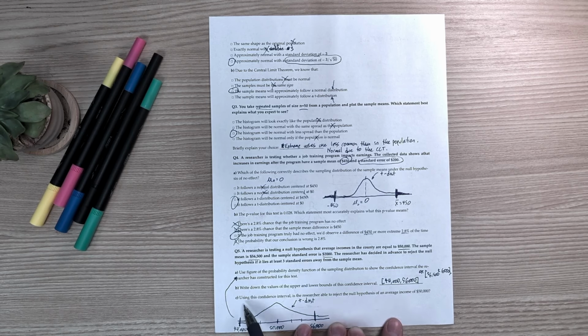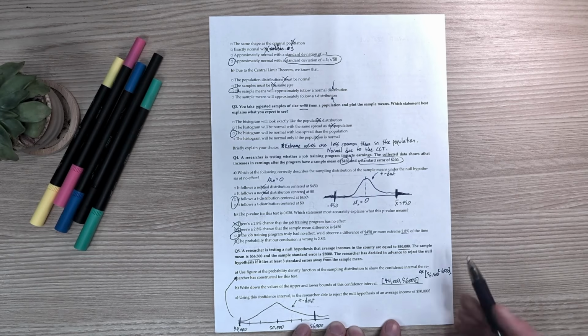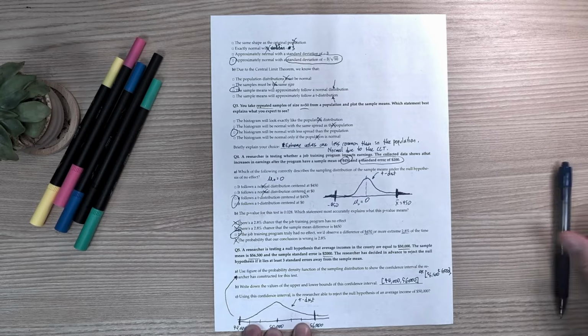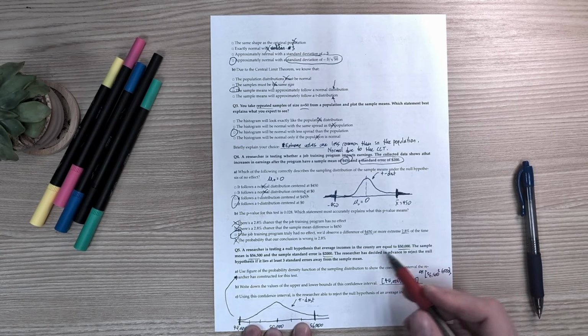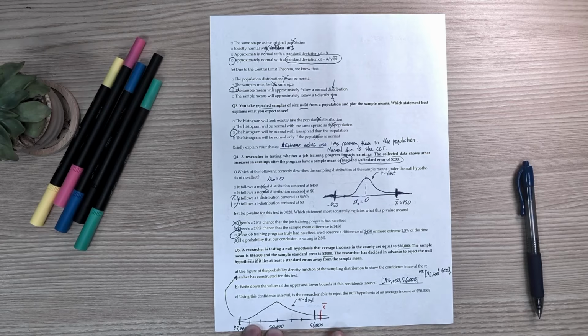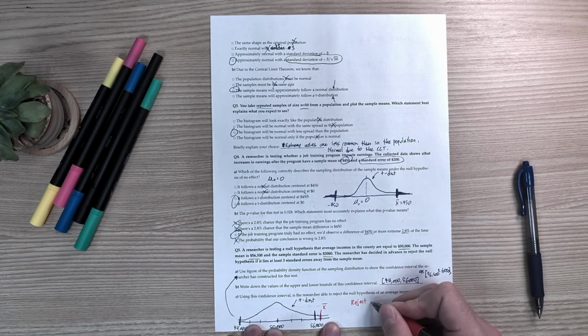Okay, so for part C, using this confidence interval, is the researcher able to reject the null hypothesis of an average income of $50,000? To test this, all we have to do is write in where x bar is. And it turns out x bar is right here, just larger than the upper bound of the confidence interval. So we reject the null hypothesis.